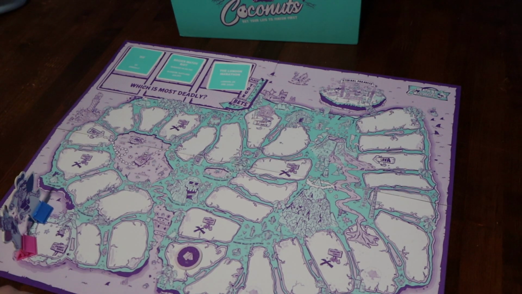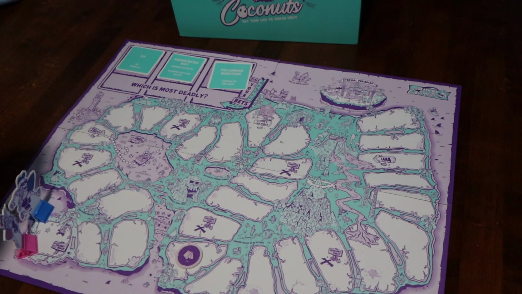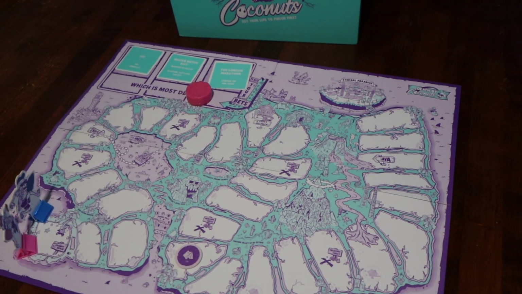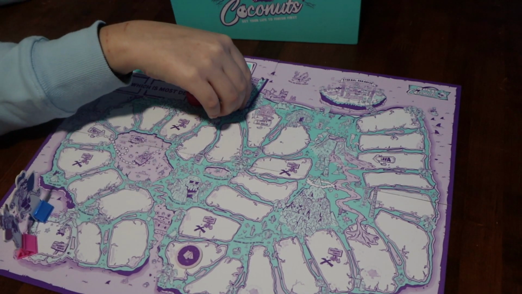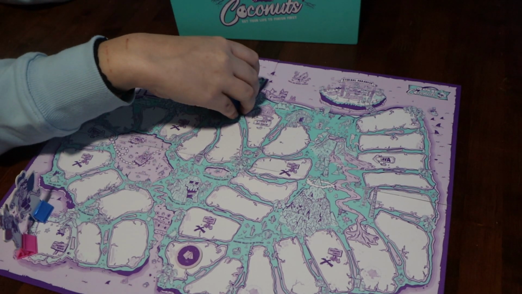We'll start this first round. I will say that I bet all 3 of my chips that the London Marathon kills the most people. Player 2 now places their bet. I'm going to place mine on the London Marathon too.